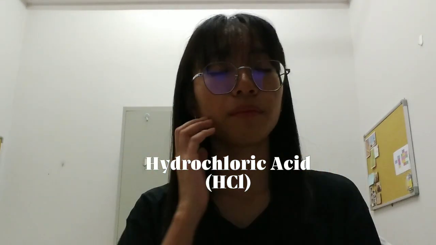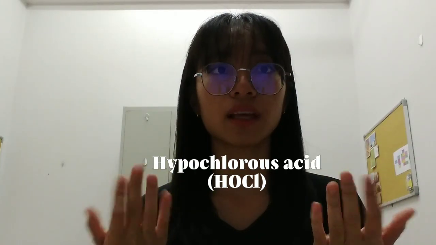As for the chemical properties of chlorine, chlorine reacts explosively with hydrogen gas in the presence of light to form hydrochloric acid. Meanwhile, it is unreactive with air but reacts reductively with water to form hypochlorous acid. And due to its electronegativity, chlorine can react with most metallic elements to form metal chloride salts.